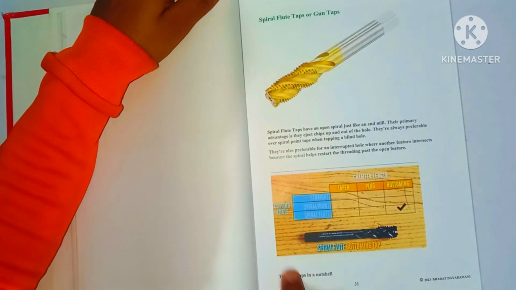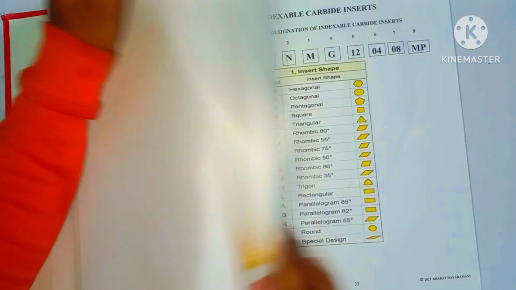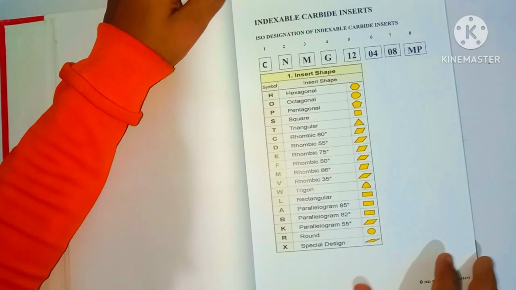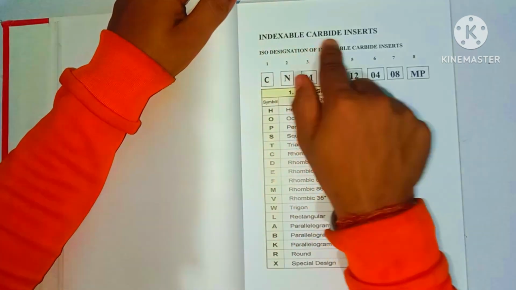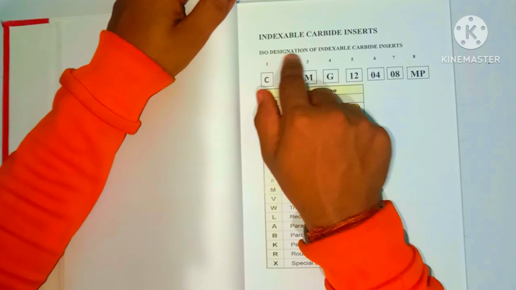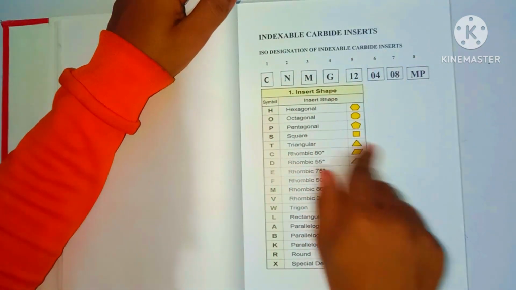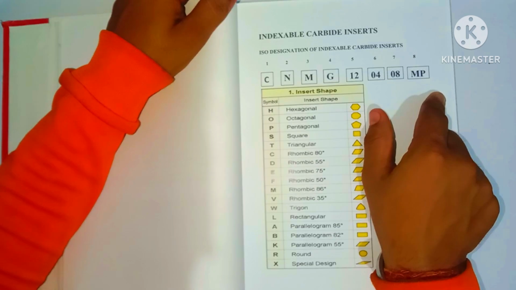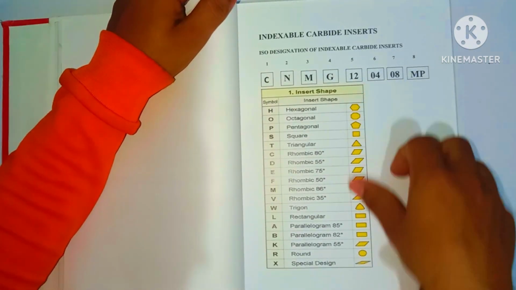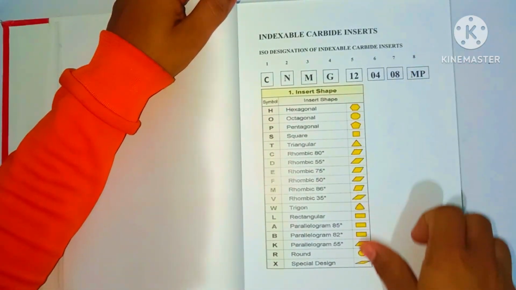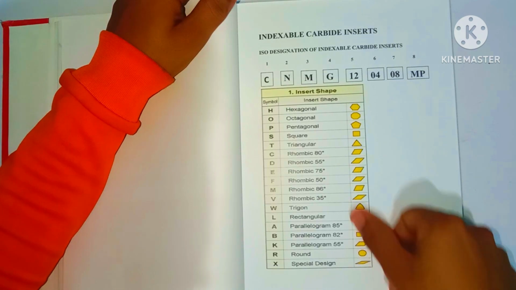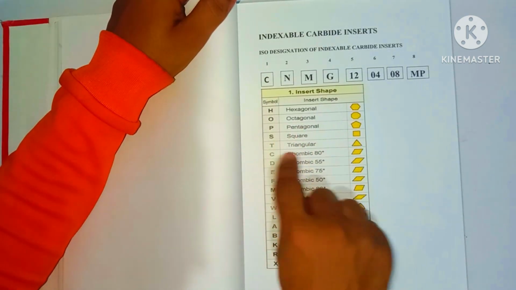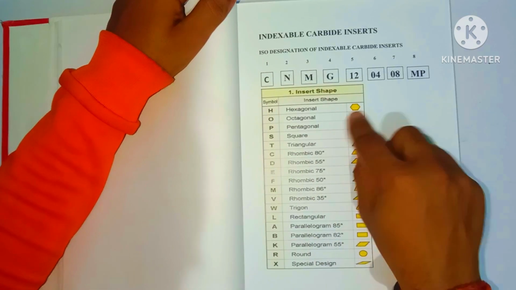This is a picture of the tap types. Indexable carbide inserts. This is the reason for indexable carbide inserts. CNMG 120408. This is the shape. There are so many types: hexagonal, octagonal, pentagonal, square, rectangular. This is the shape.